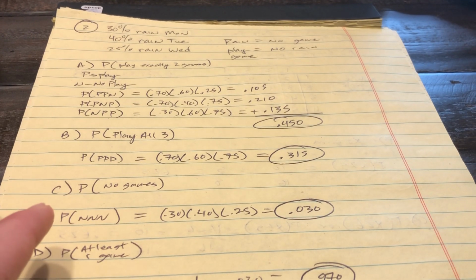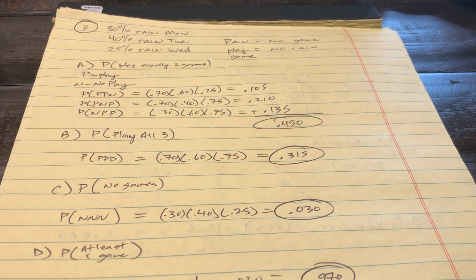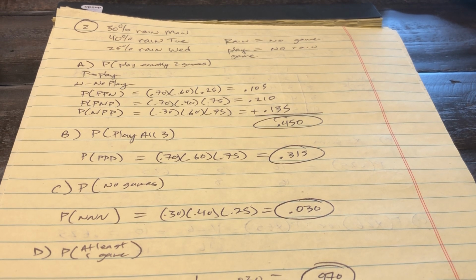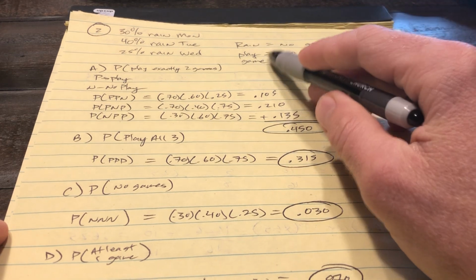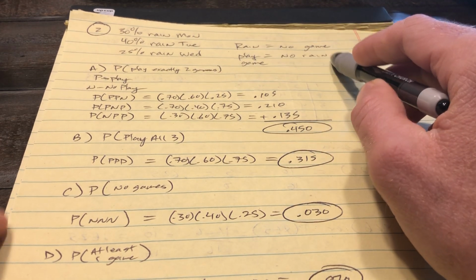So I'm going to read what 2 says. 2 says, there's a 30% chance of rain on Monday, 40% chance of rain on Tuesday, 25% chance of rain on Wednesday. If it rains at all, a high school baseball game will get canceled. What's the probability that you will get to play on exactly 2 of these 3 days? So probabilities all change here. Rain equals no game, and you play the game if there's no rain.